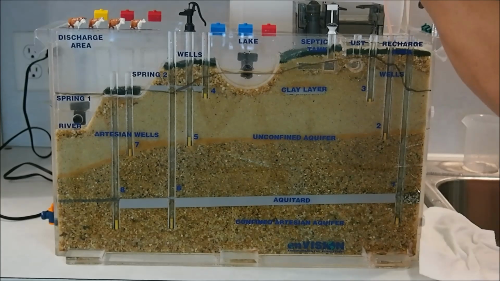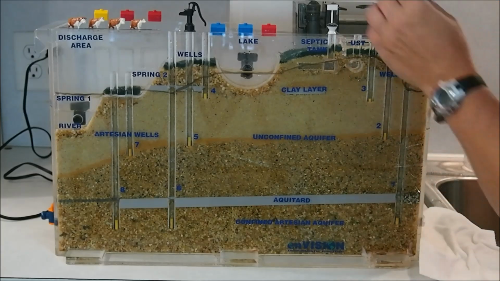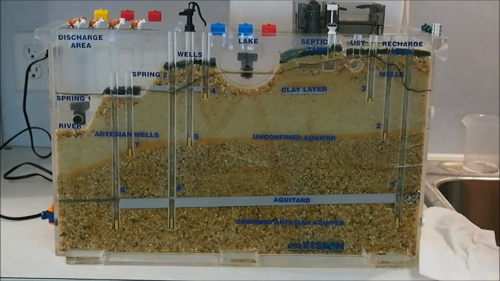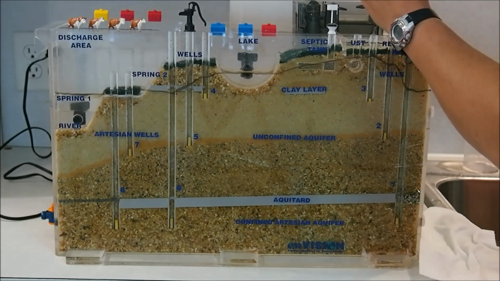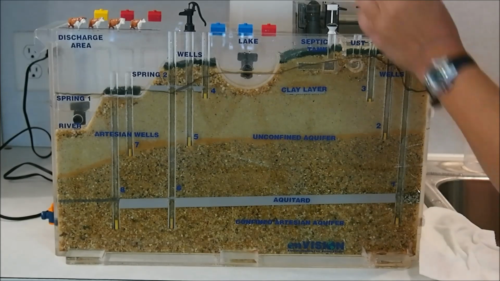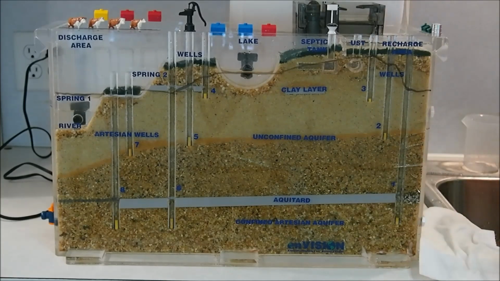Let me draw from here. Oh, and the water level dropped, but it's rebounding right back. Let's try it again. I can show you where the water table ends up. Yep, it went right down, and now it's coming right back up. Alright, so let's go ahead and do velocity calculations.